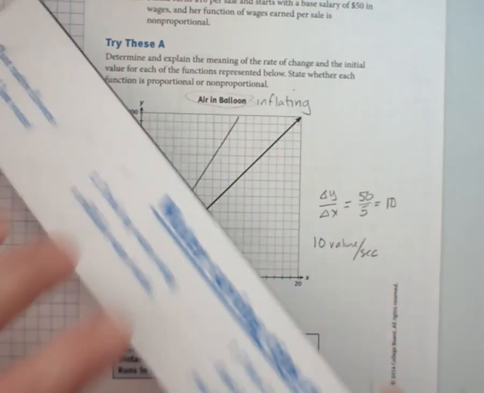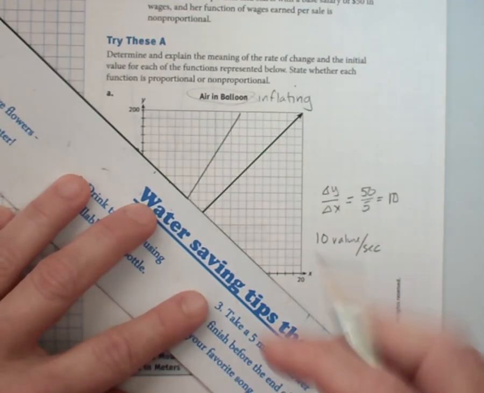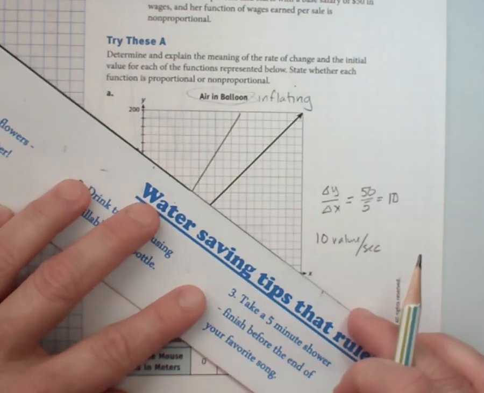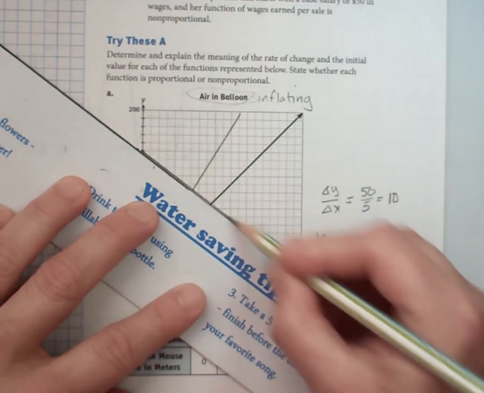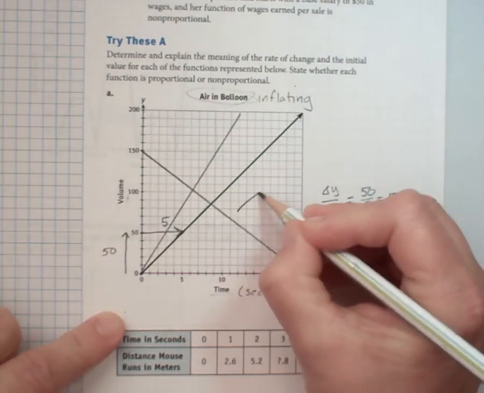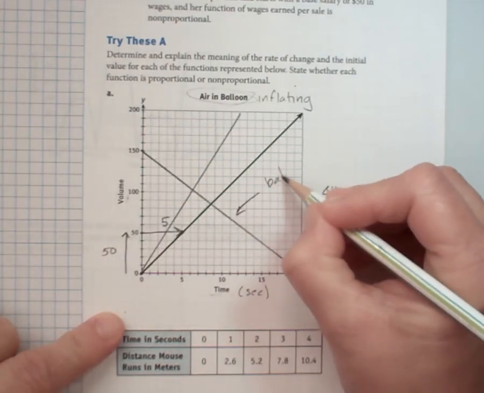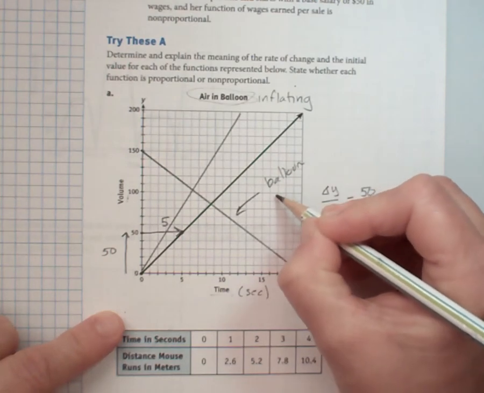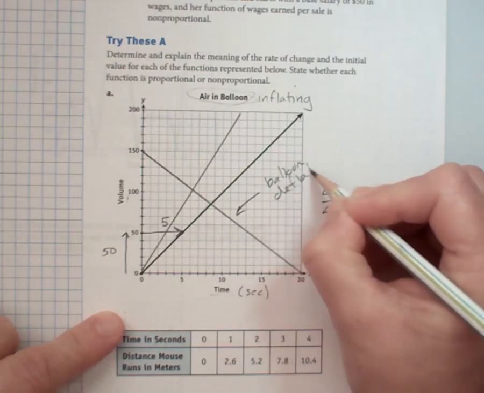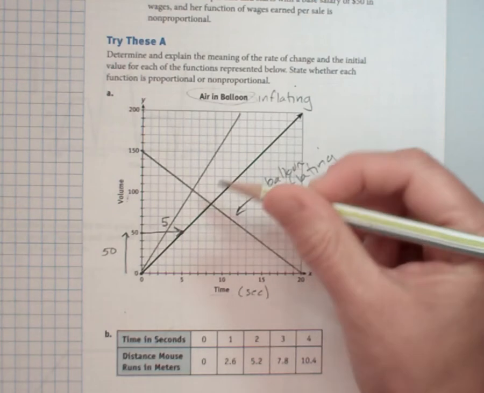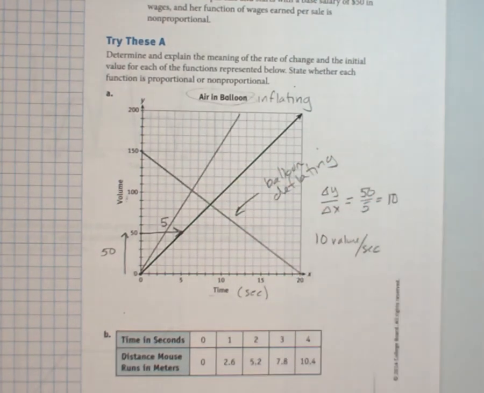And if I saw a negative slope for this very same type of graph, I could say, well, this line represents a balloon that is deflating. The volume is decreasing as time is increasing. You guys got that? That's the important thing you need to know.